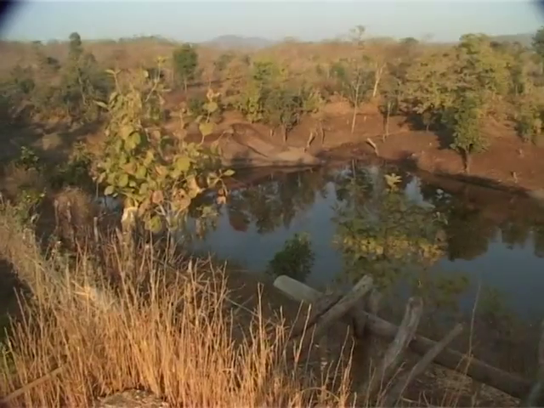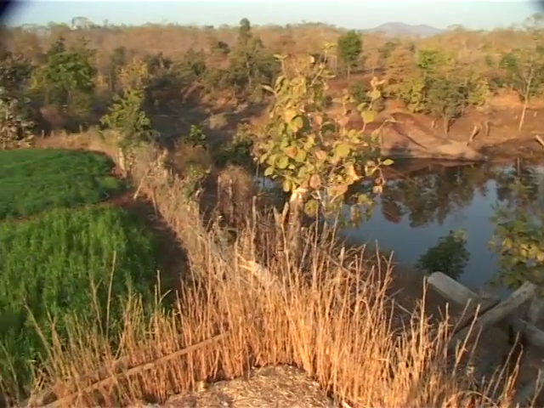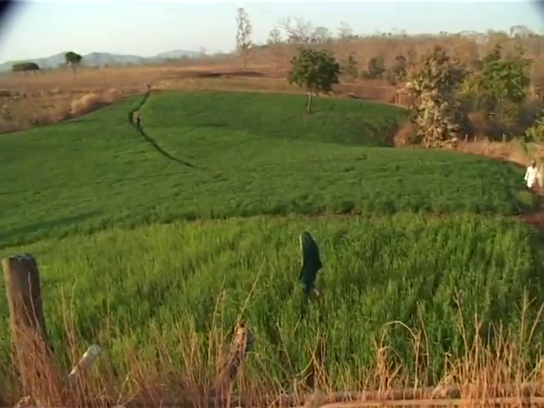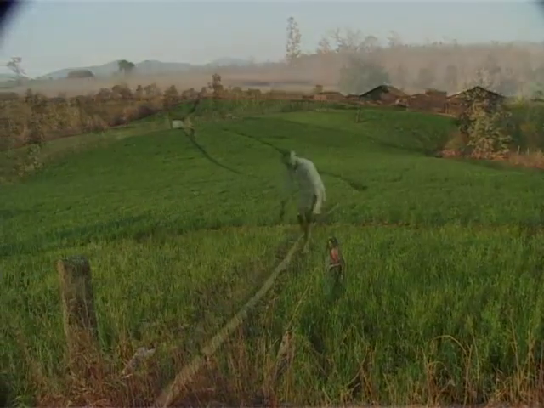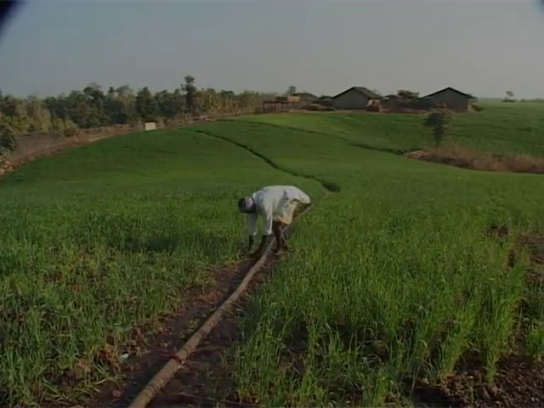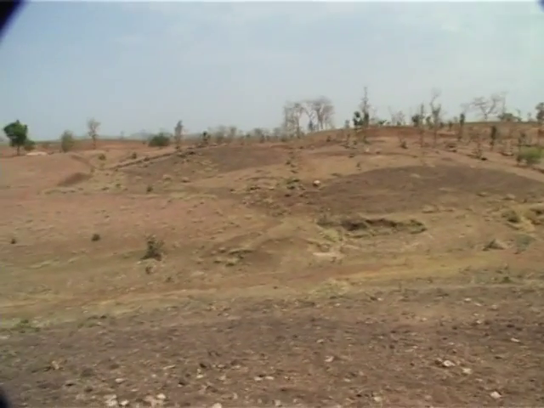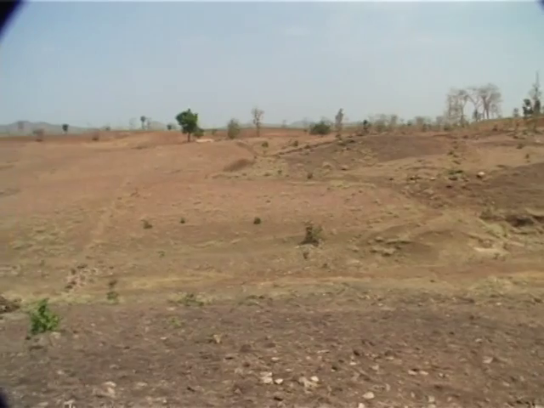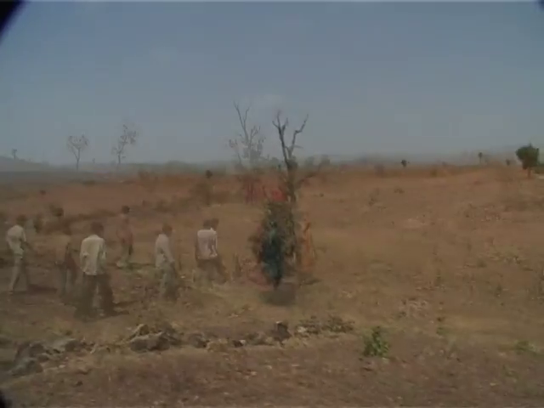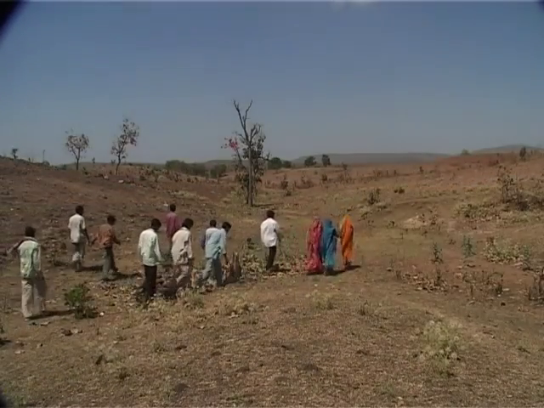When made near the farms, their water is directly used for irrigation. Deciding the location of these dams requires balancing many considerations to arrive at the best possible solution.